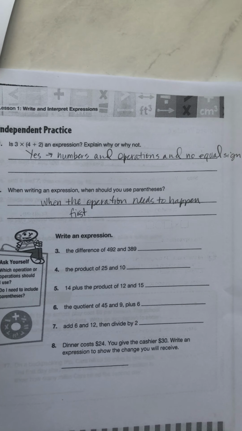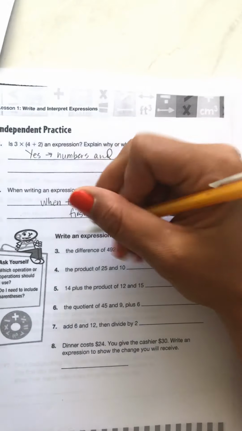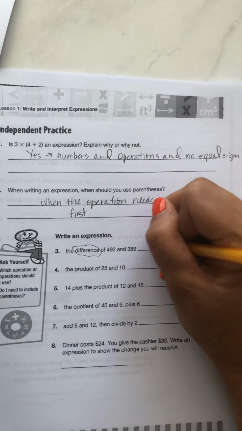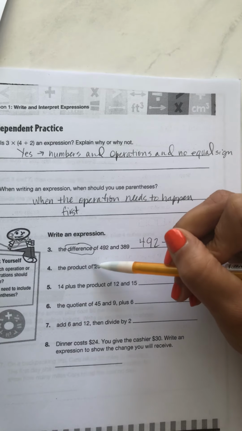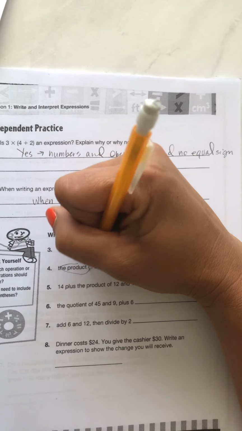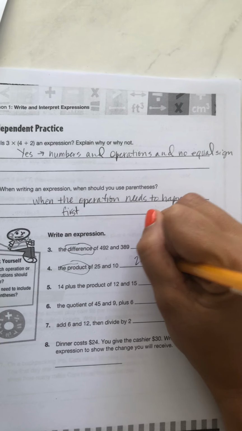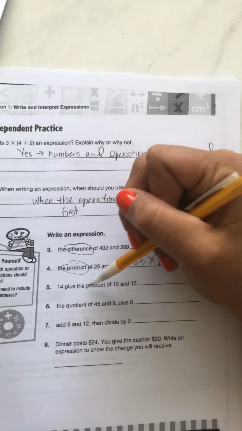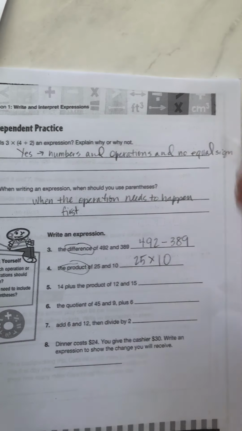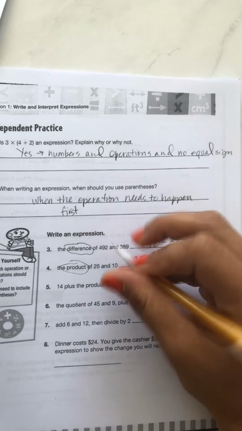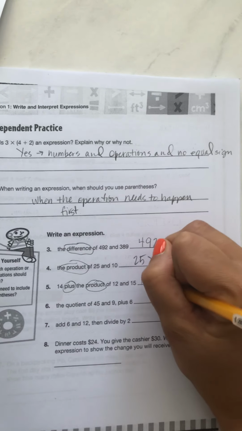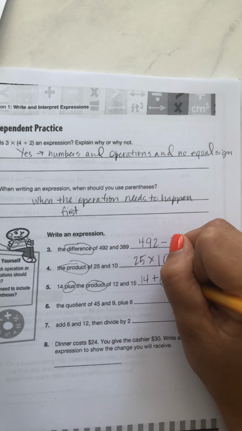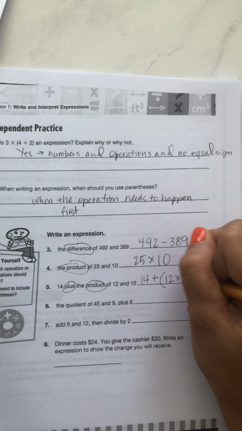Write an expression: the difference between 492 and 389. So obviously the key word here is difference, which means subtract. The product of 25 and 10, well, this is the key word here, and you know that needs to be multiply. 14 plus the product of 12 and 15. So there are 2 different ways you can write this. Now we've got plus, that's our keyword, product, that's our other keyword.